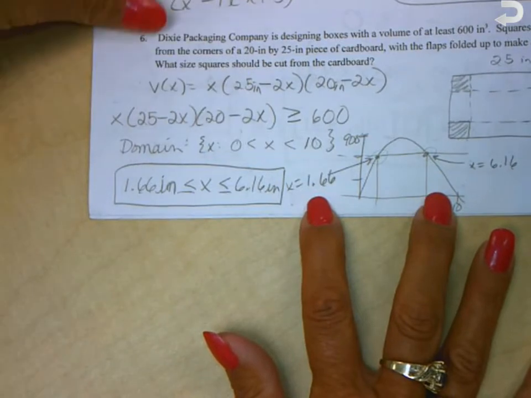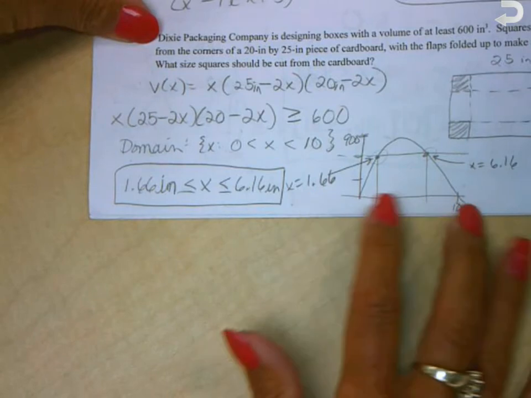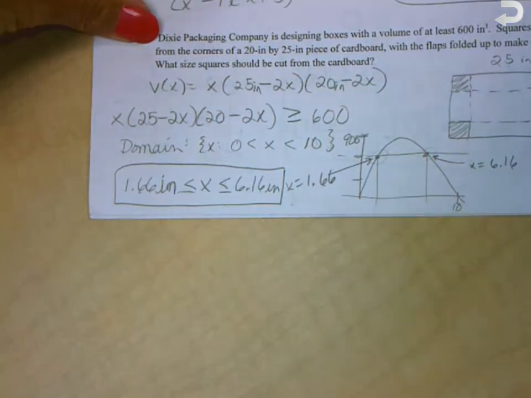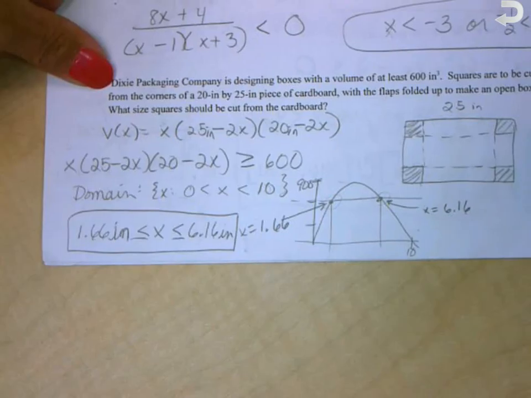However, I want the value of the volume to be at least that big, so I would have all values for x that are from 1.66 inches up to 6.16 inches will give me values that would be legitimate cuts that would cause my volume to be at least 600 cubic inches. Okay, so that's just really a review question. And that's it for today.